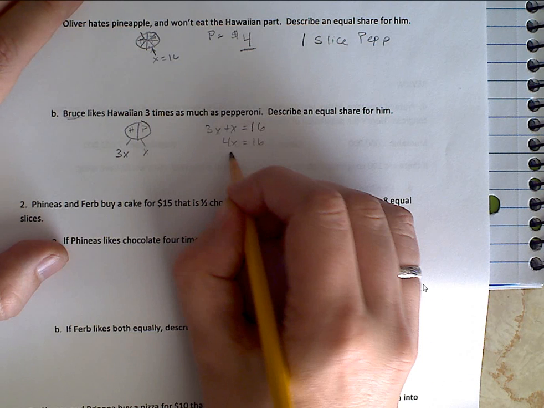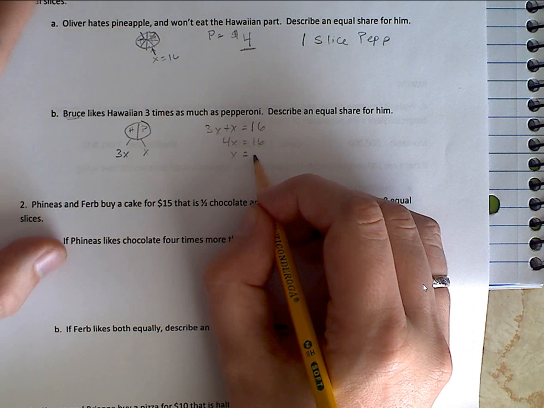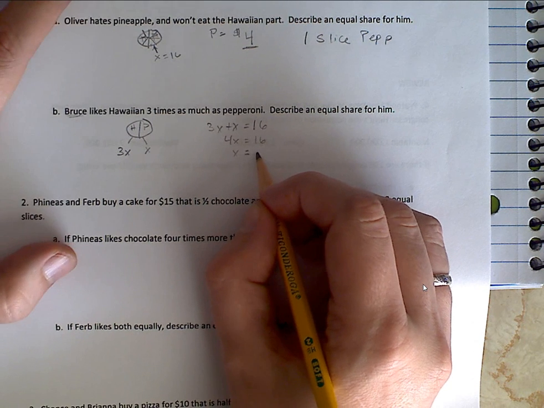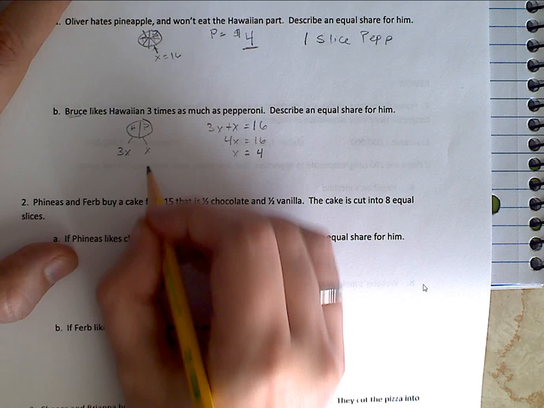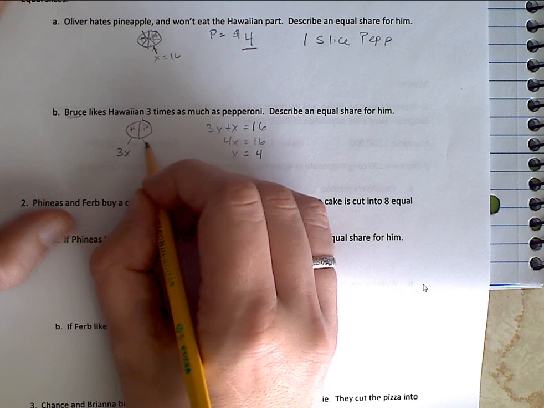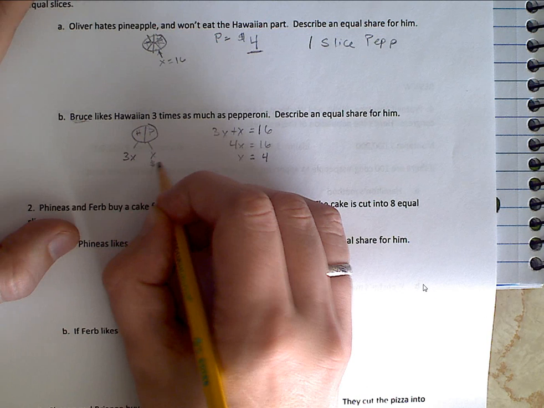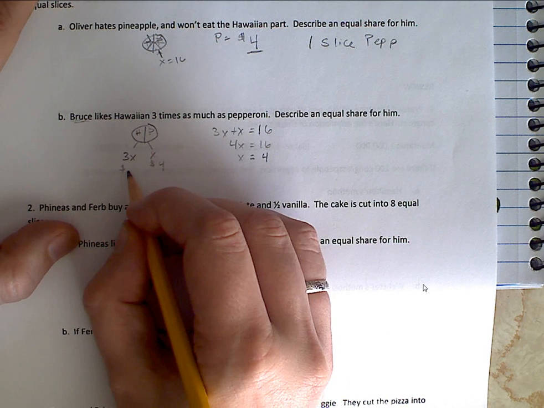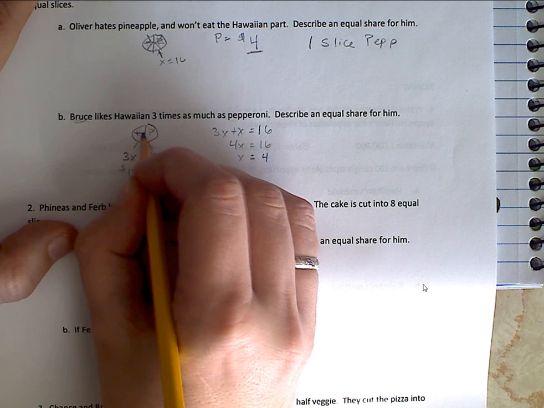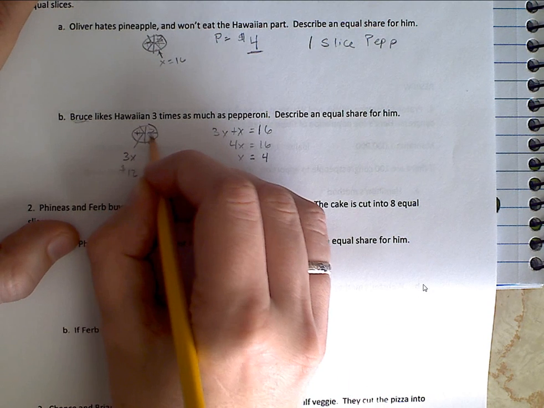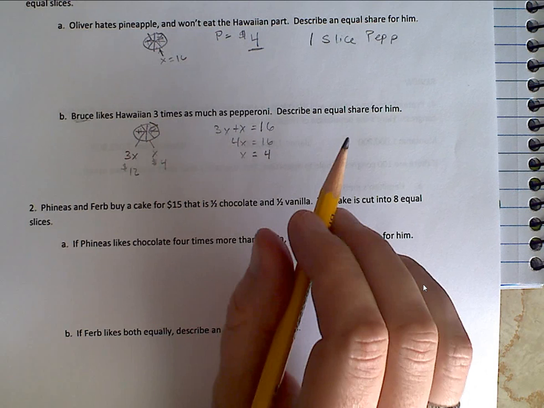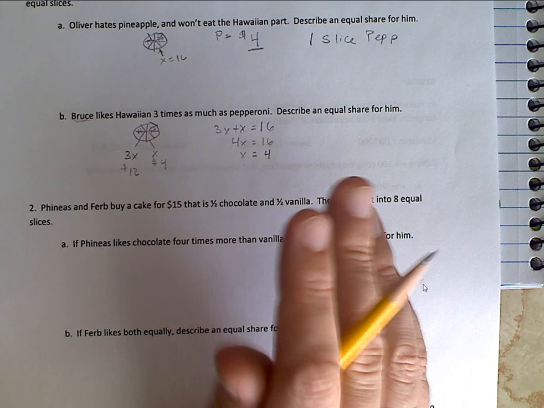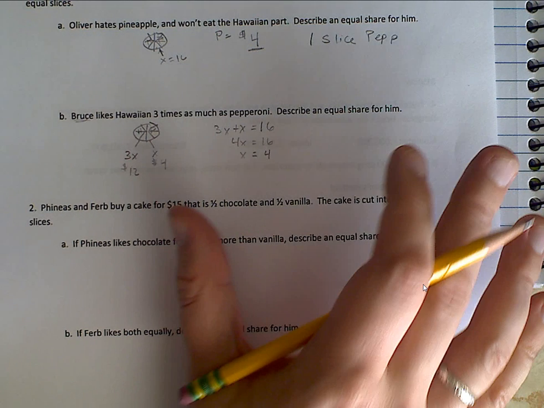So what's x equal? All right. So according to Bruce, the entire pepperoni side is worth $4, and the entire Hawaiian side is worth how much? Now, Bruce's share is $4. There's a bunch of different ways we can get to $4 here. There's more than one way to get to $4.